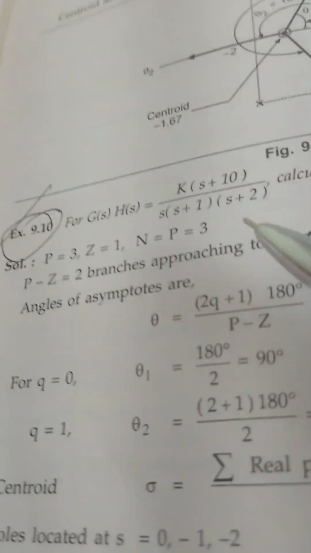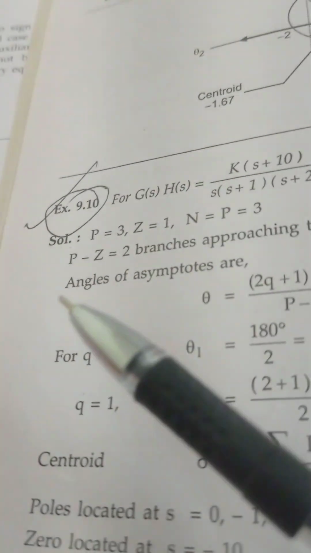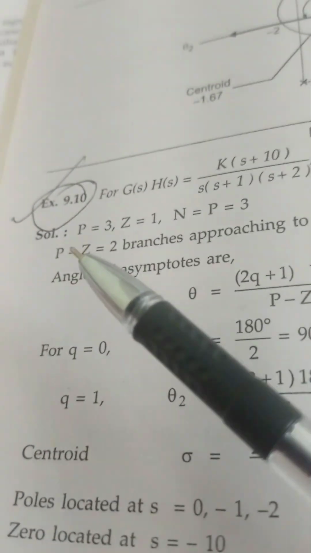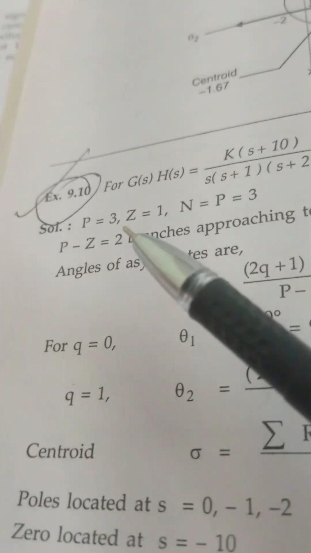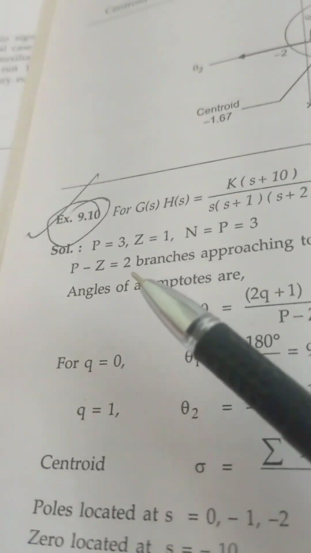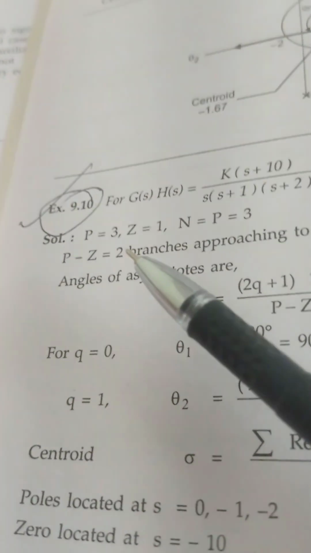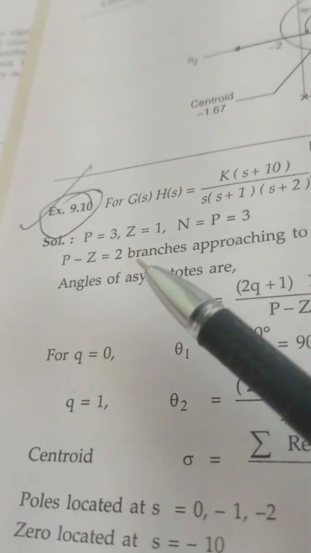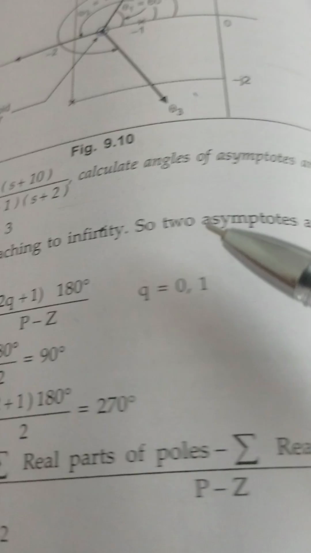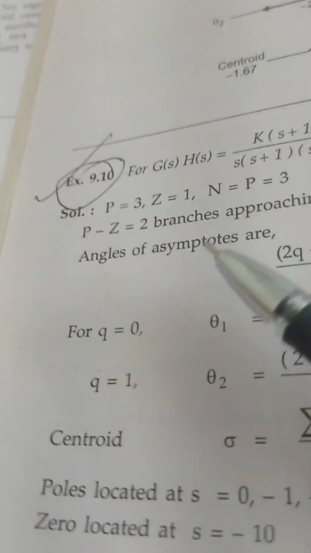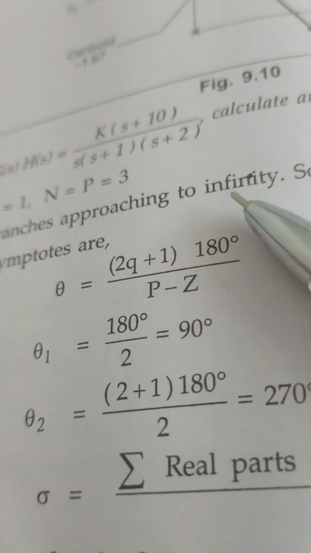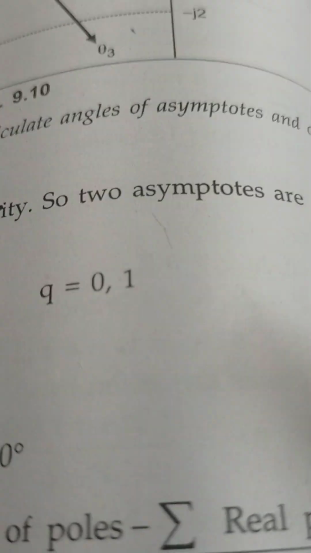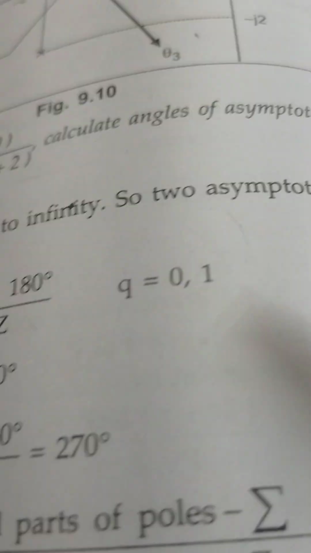Here P minus Z, the number of poles minus the number of zeros: 3 minus 1 equals 2. That is the number of branches approaching infinity, so two asymptotes are there. The branches which approach infinity are nothing but asymptotes. So two asymptotes are required.